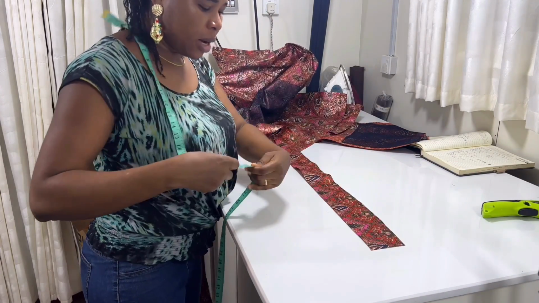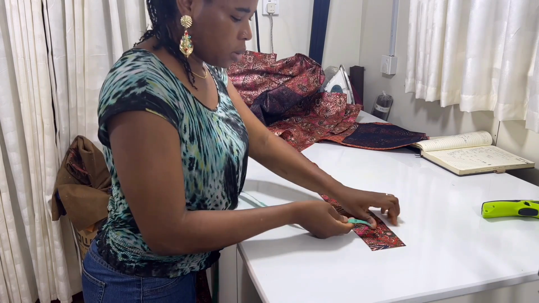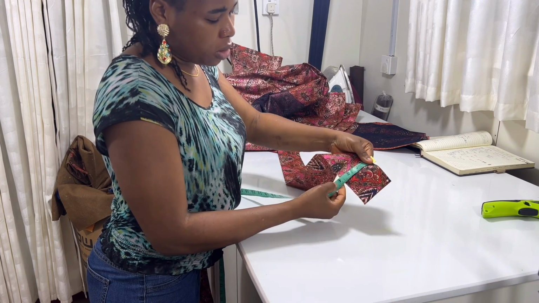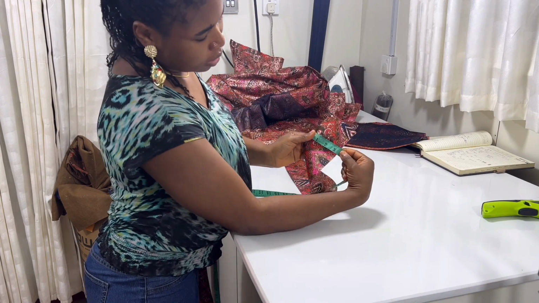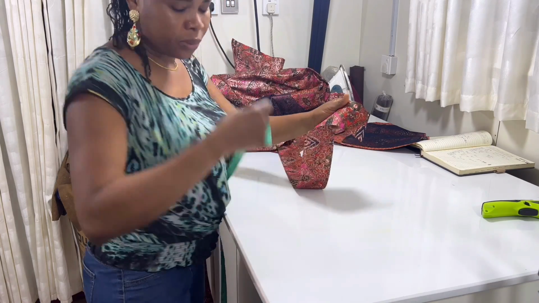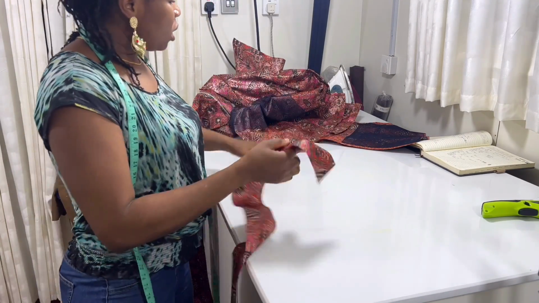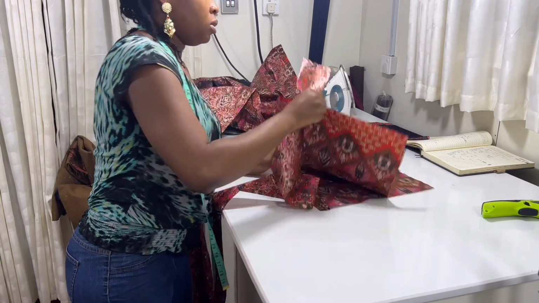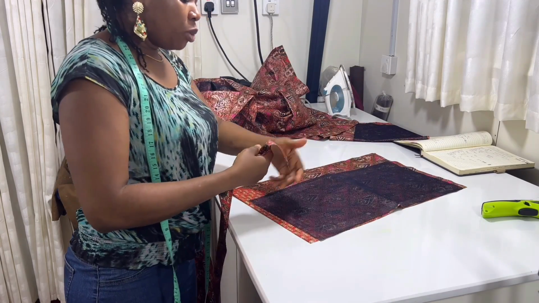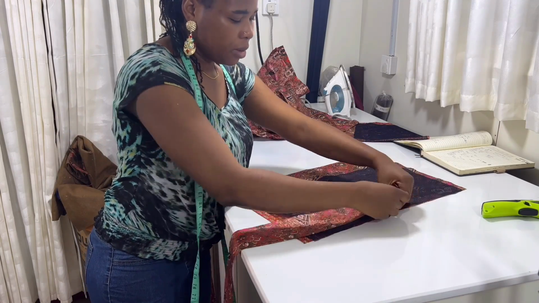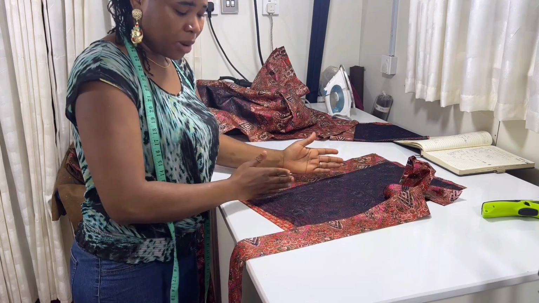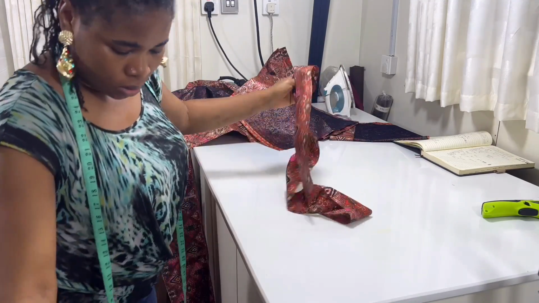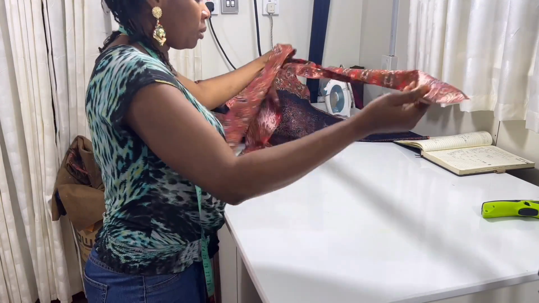I measure 3.5 inches, exactly 3.5 inches. Can you see? And you cut as much as you can. It's going to be enough to be pleated here, like this, and also the down part of this. So you need plenty. So just cut as much as you can.